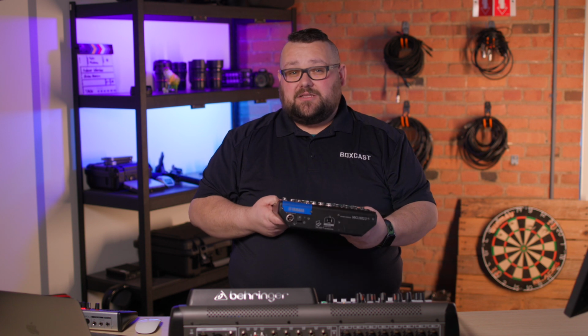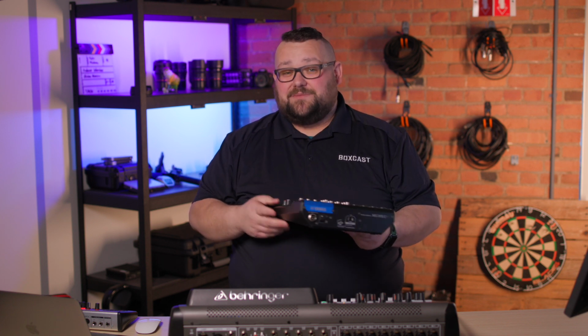But on a digital console, you actually get almost double, sometimes more than that, in options for how to mix. And that's what today I'm going to focus on, the digital console. More and more churches are moving to digital consoles. And that's good because digital consoles offer a lot of flexibility and a lot of options.